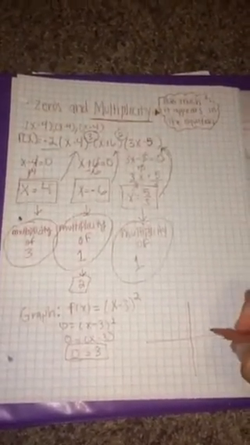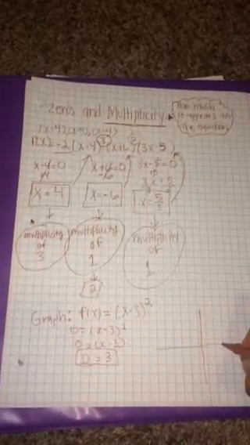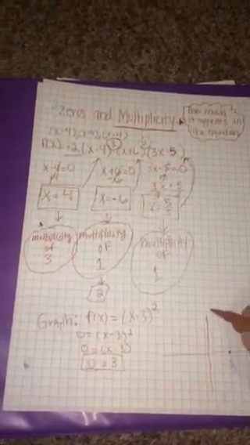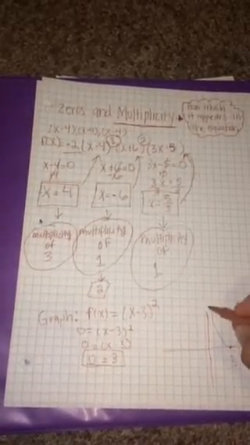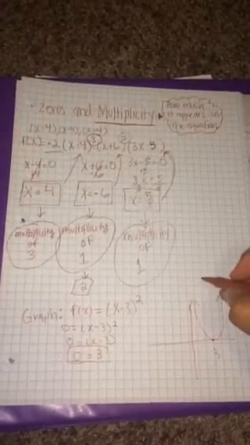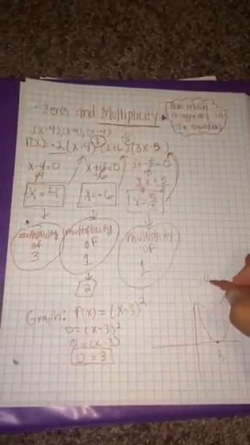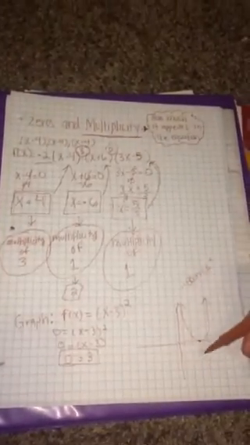And what this simply means is that it's going to graph at 3, and it's going to bounce off.